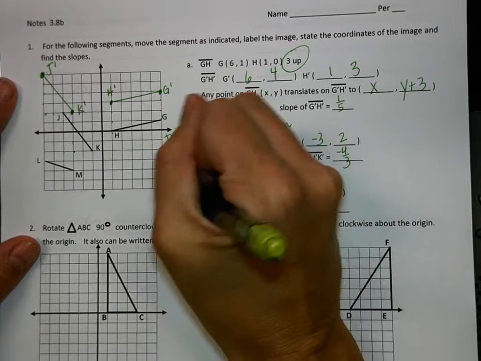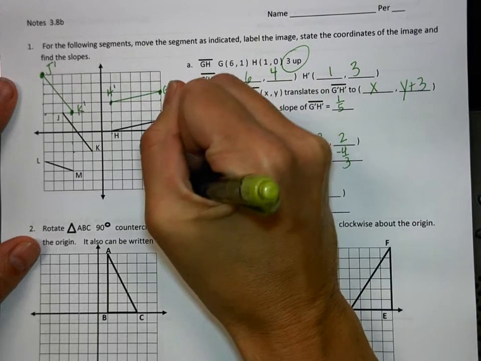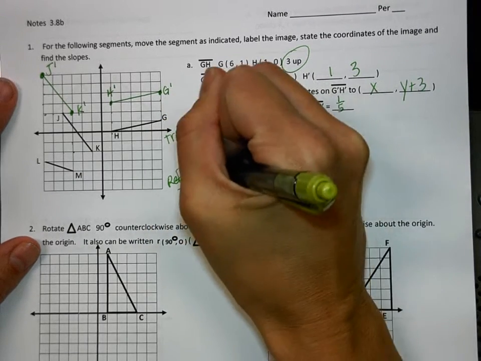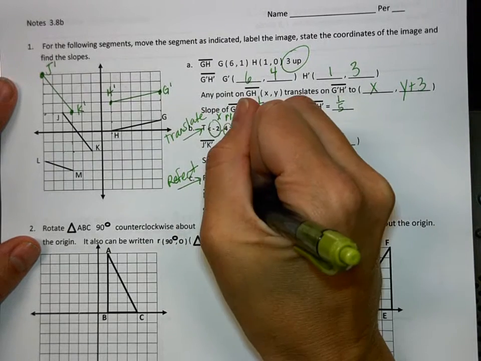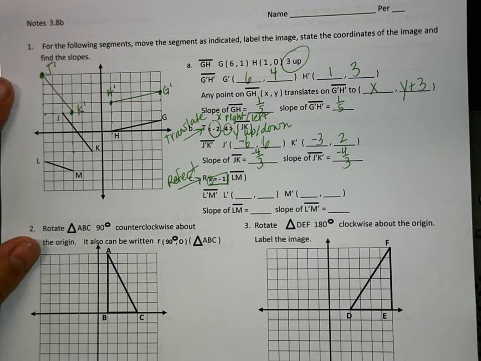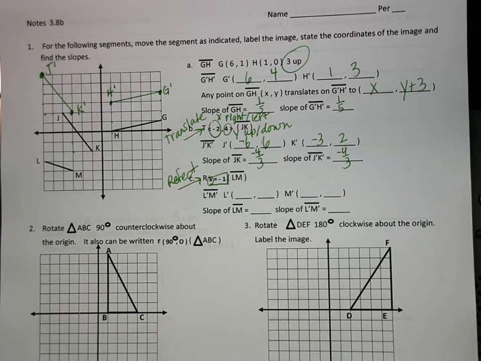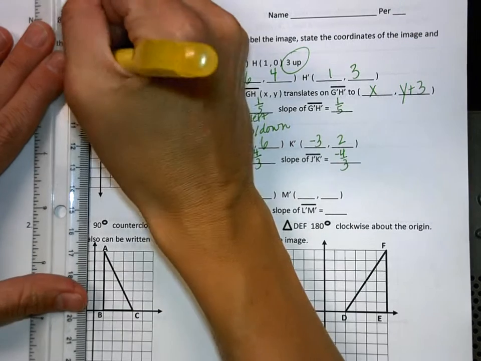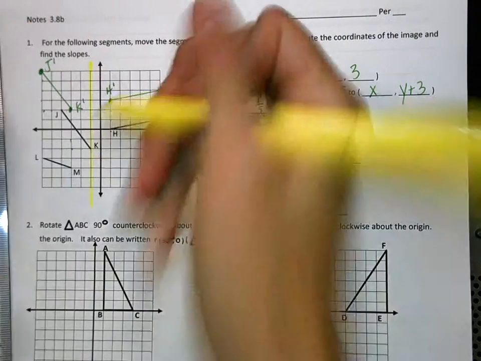Okay, here when we see R, and again, we talked about this yesterday, that means reflect. And specifically, you can see that it's saying reflecting over X equals -1. So what we would want to do is go to the line X equals -1, which is right here, and draw a line.